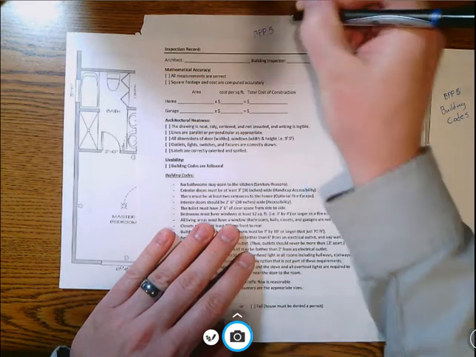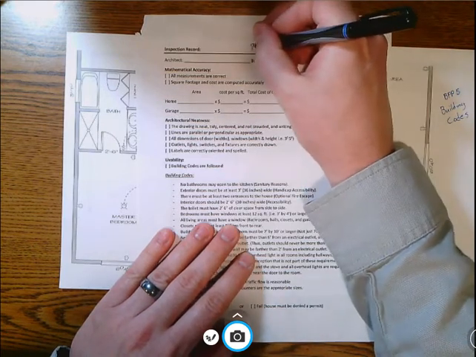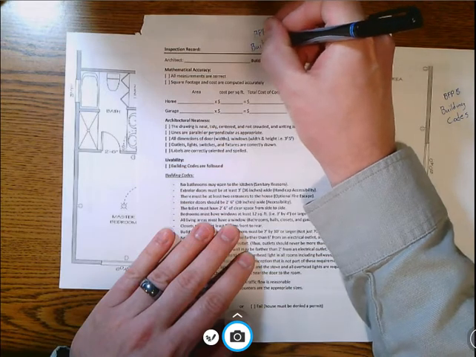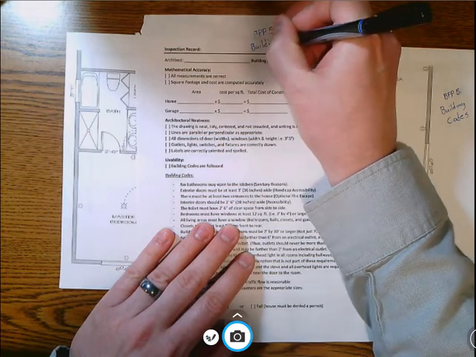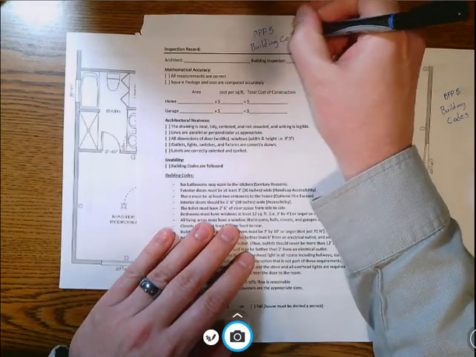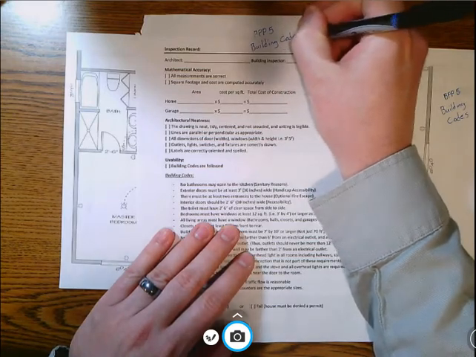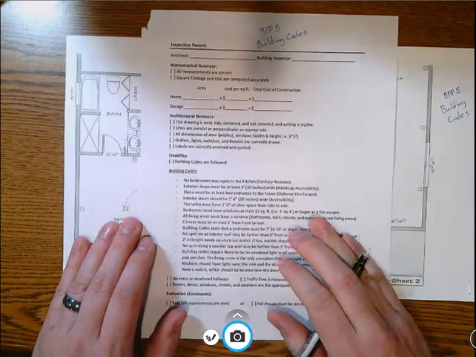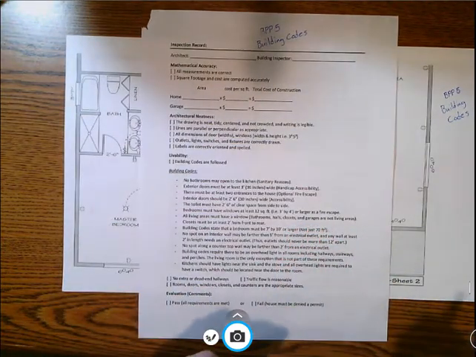Today we're going to get started on BPP 5, which is going to explore the idea of building codes. And this is just a short video to talk about the basics of building codes, at least in relation to this homework assignment that we're going to do.